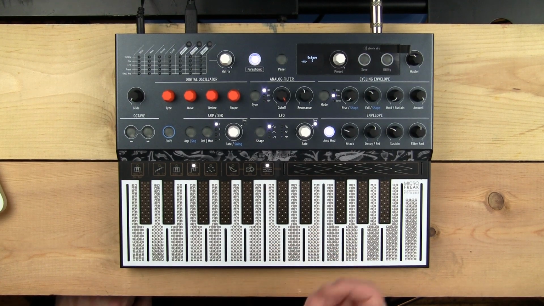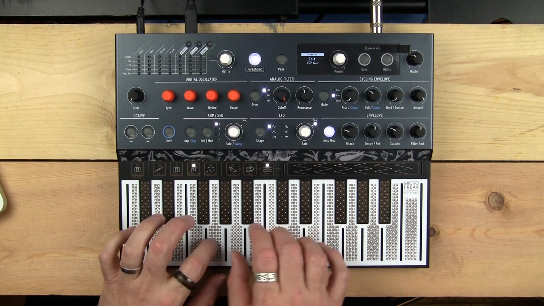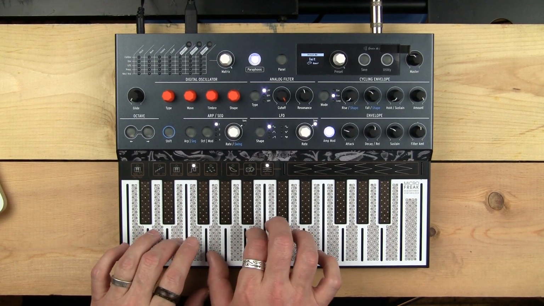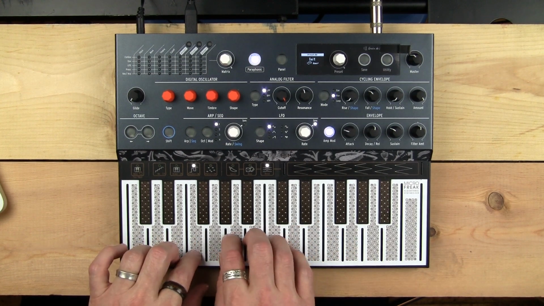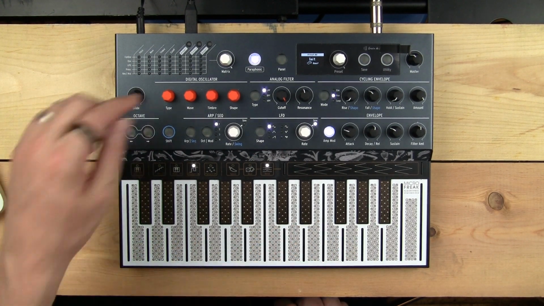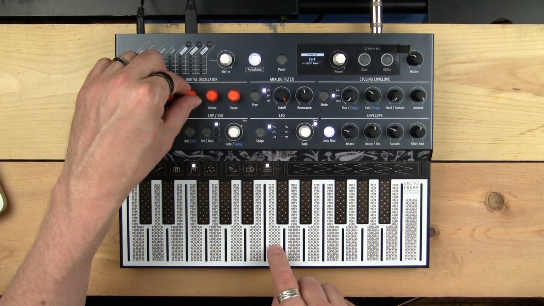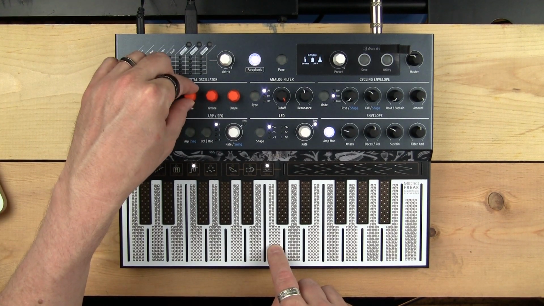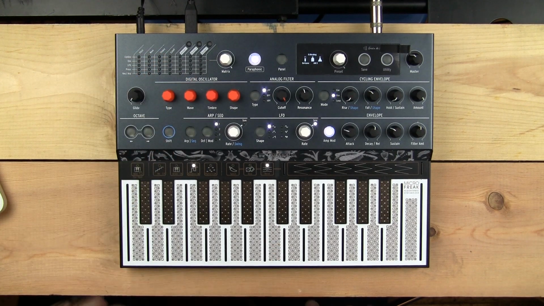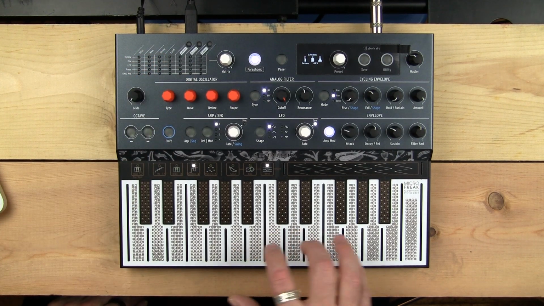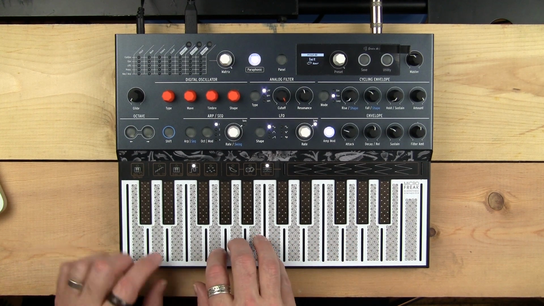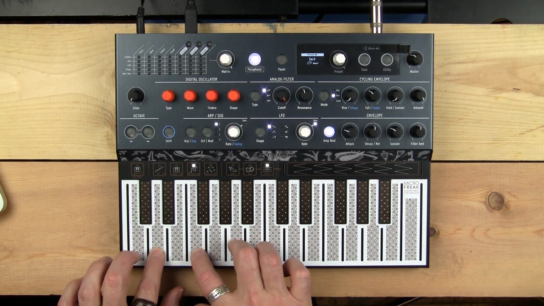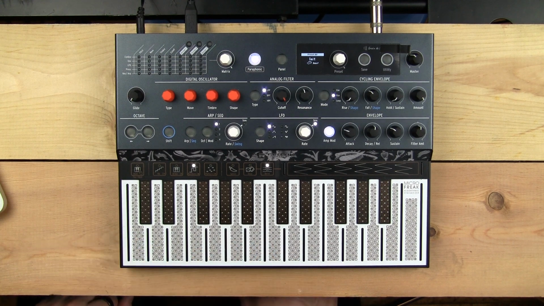Paraphonic. Well, actually polyphonic, but we're not, because we're not really using any filters. Nice. What happens if we tune? You can make some pretty big chords. That's very nice. So that is your virtual analog oscillator on the Arturia MicroFreak.